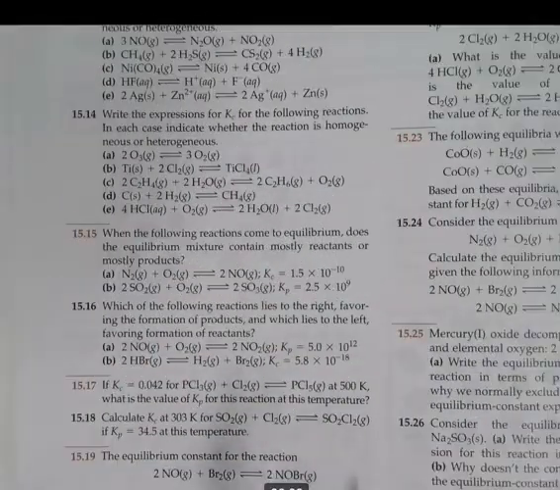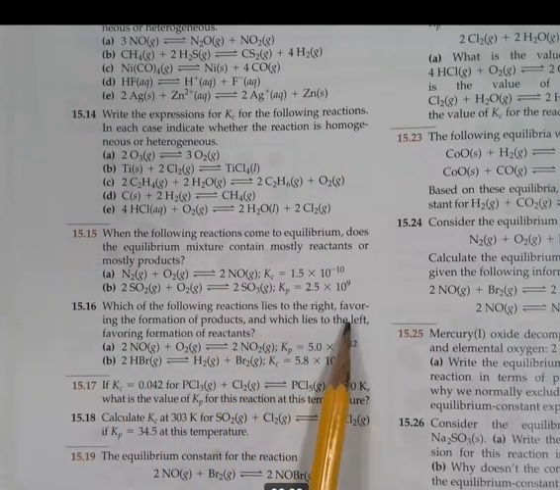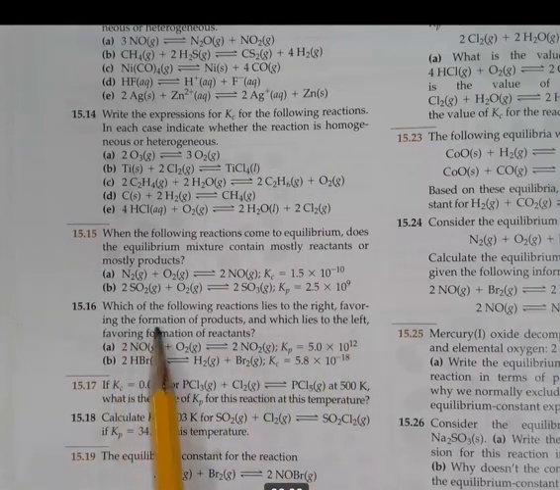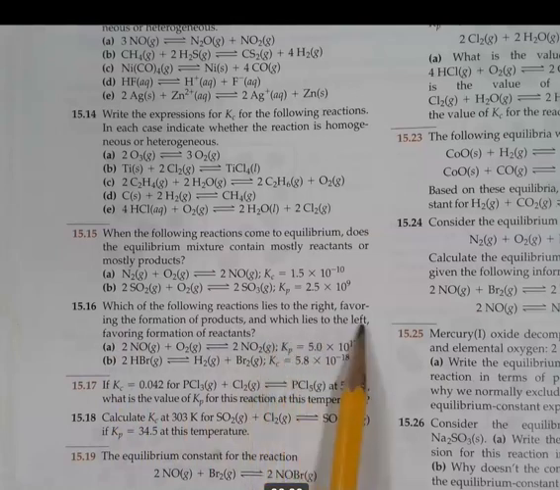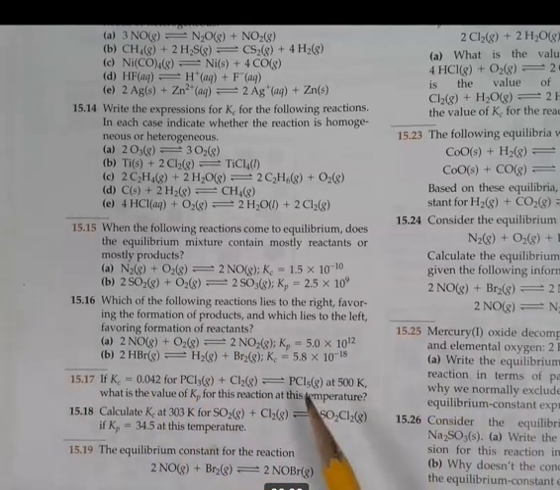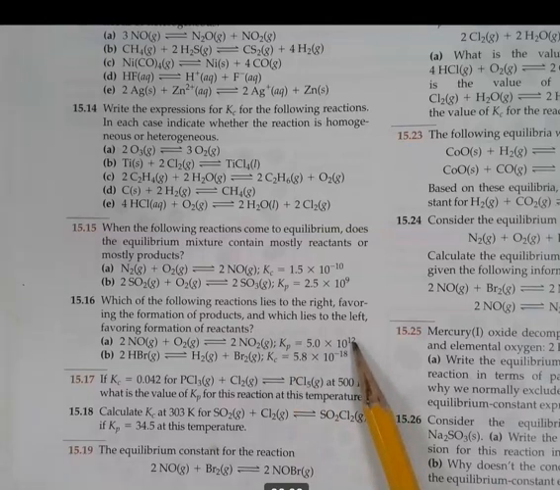Okay, next up is 15.16. So which of the following reactions lies to the right, favoring the formation of products, and which lies to the left, favoring the formation of reactants? All right, so we can just look at the book for this one. So this one is a huge number, 5 times 10 to the 12th.